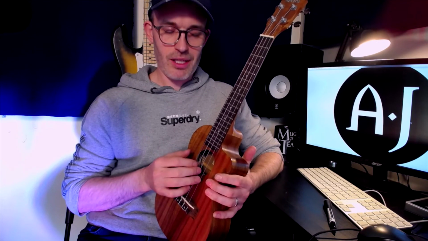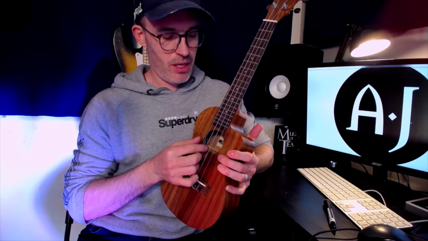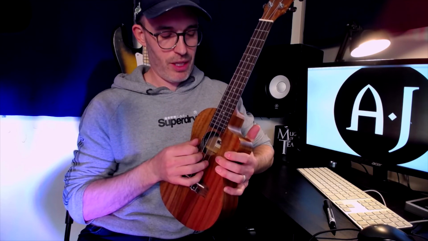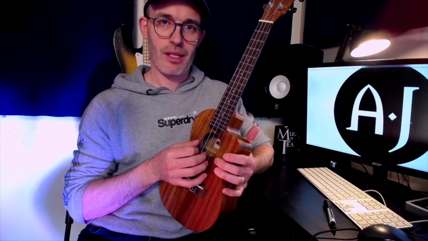Names of all the open strings, well, I always remember it from family names. My brother is called Graham, and my son is called Eden, so it's Graham caught Eden's apple. Then take the first letter from each of those. So G, C, E, A. And that is your tuning for standard tuning ukuleles.